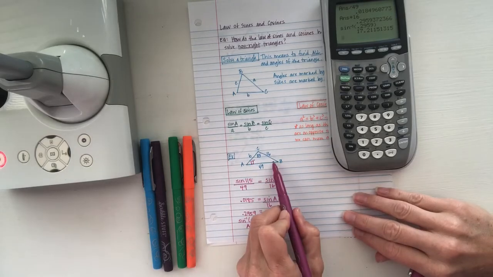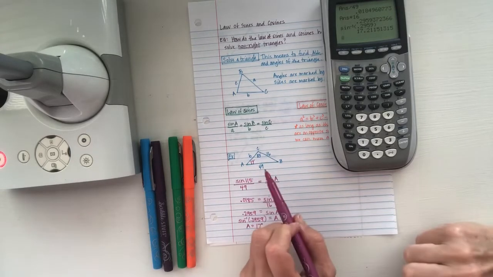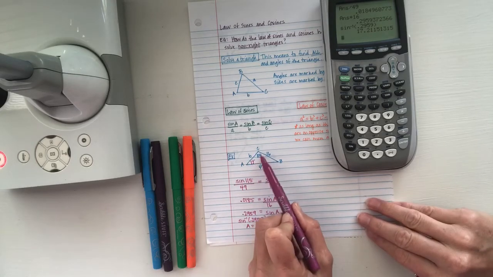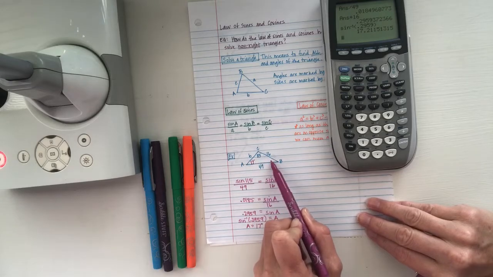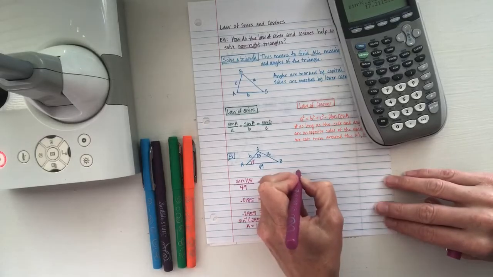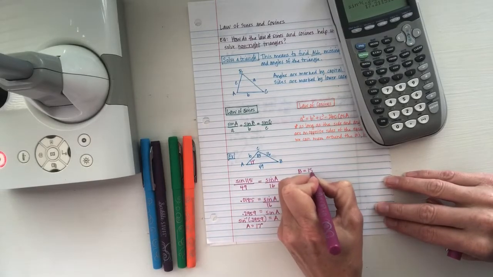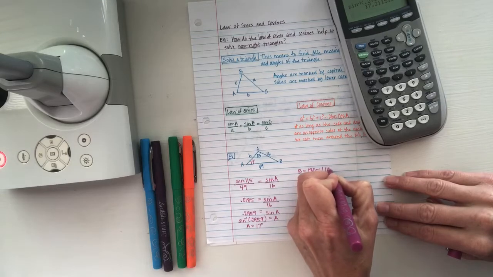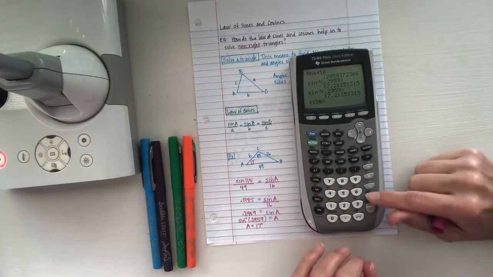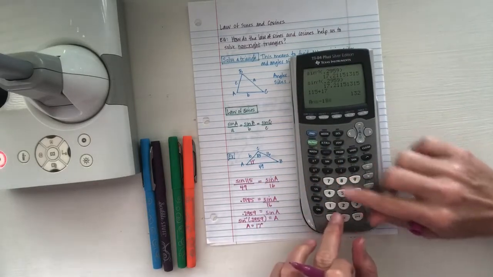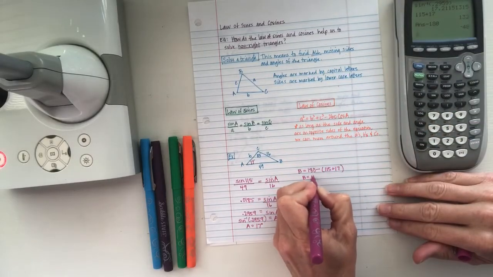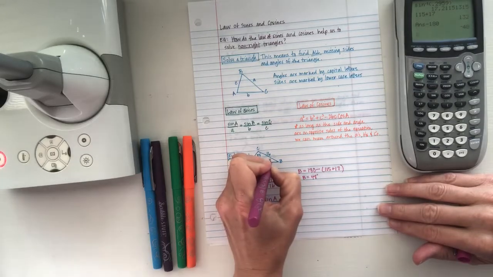We don't have angle B yet, and we don't have side B. So what I'm going to do right now is find angle B very easily by adding up the two angles that I have and subtracting from 180, because we know that the angles of any triangle add up to 180. So angle B is equal to 180 minus 115 plus 17. Let's do that in our calculator. 115 plus 17, and I take that from 180 and I get 48. So angle B is equal to 48 degrees. We can fill that one in now.